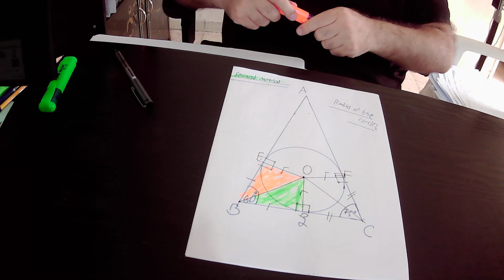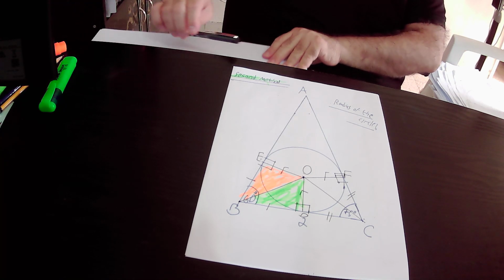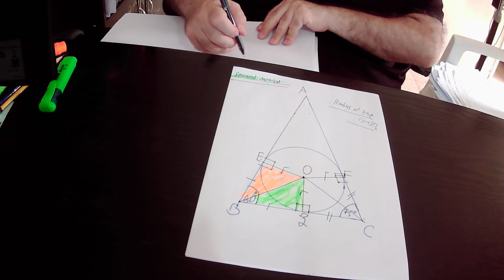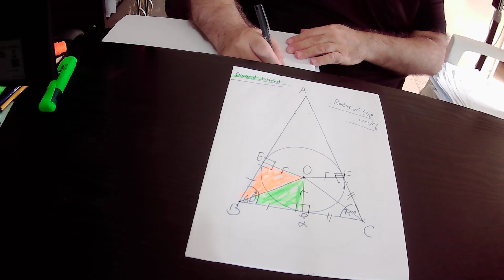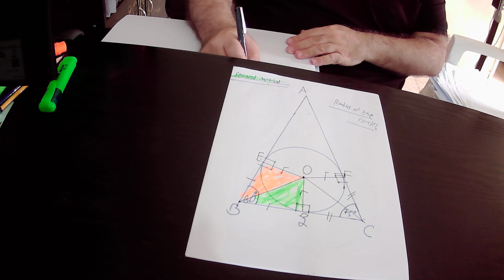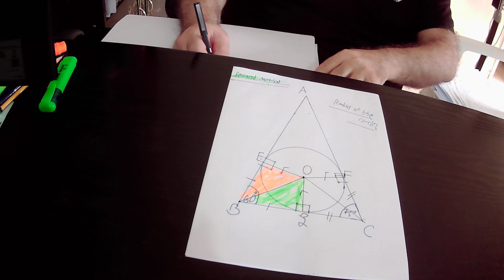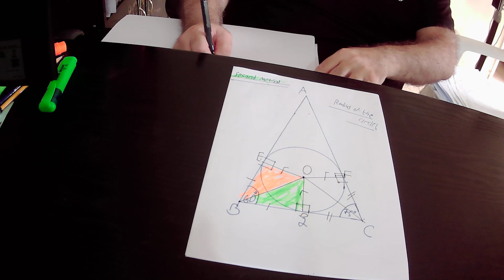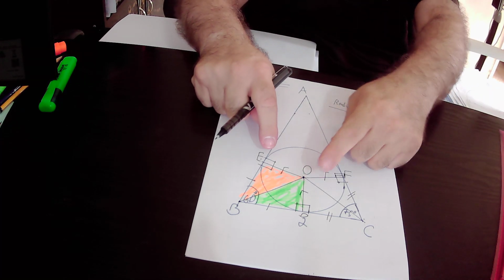So I write it down. We'll actually prove that the green triangle OBD is congruent to the orange triangle OBE. So why are those two triangles congruent to each other?